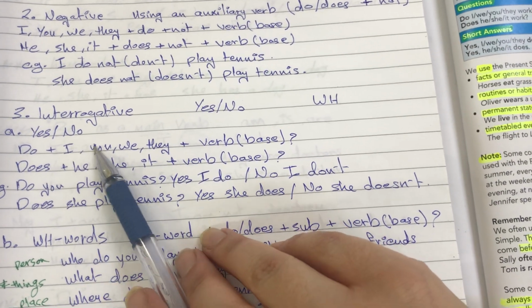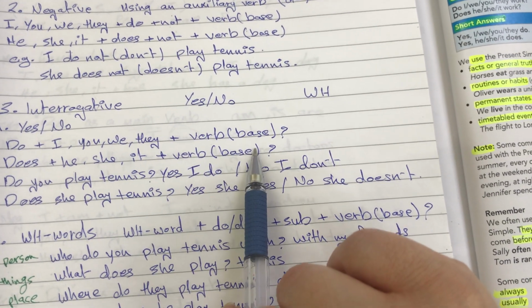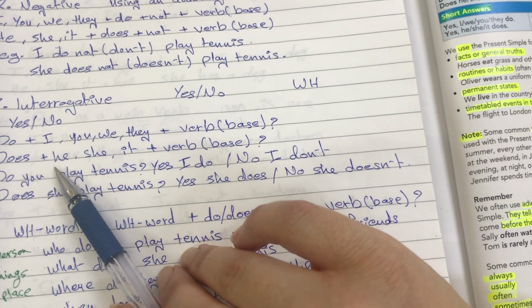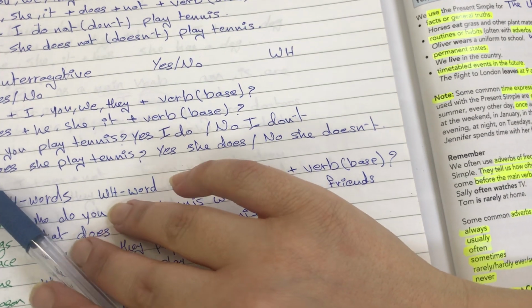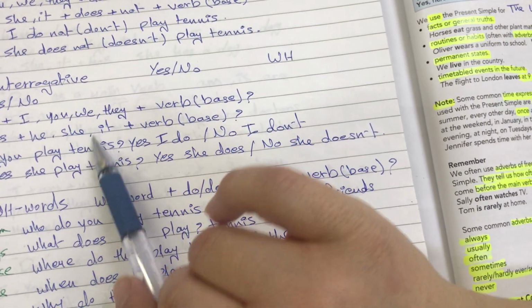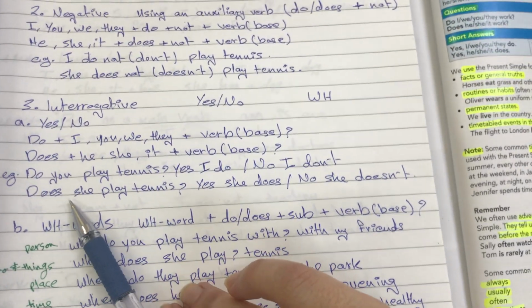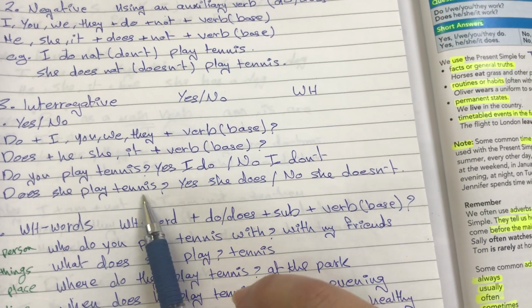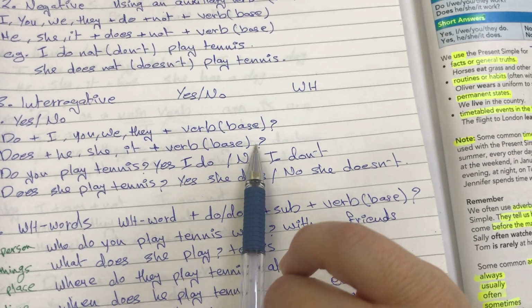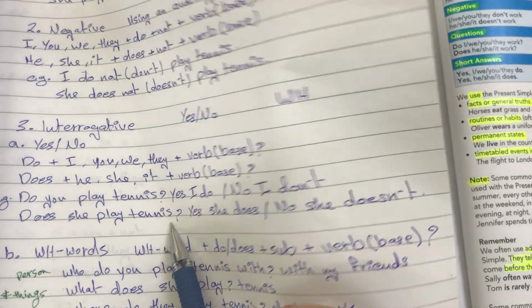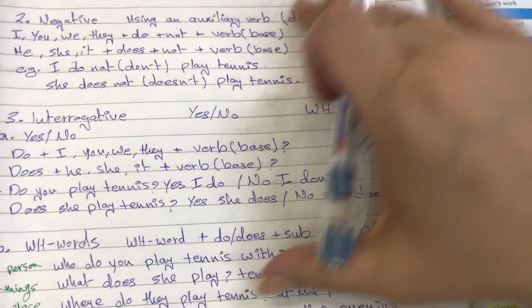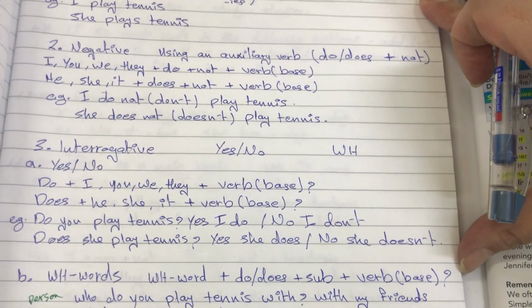Do plus I, you, we, they plus the verb in the base form. Does plus he, she, it plus also the verb in the base form. An example regarding our rule. Do you play tennis? Yes, I do, or no, I do not. Does she play tennis? Yes, she does, or no, she doesn't.